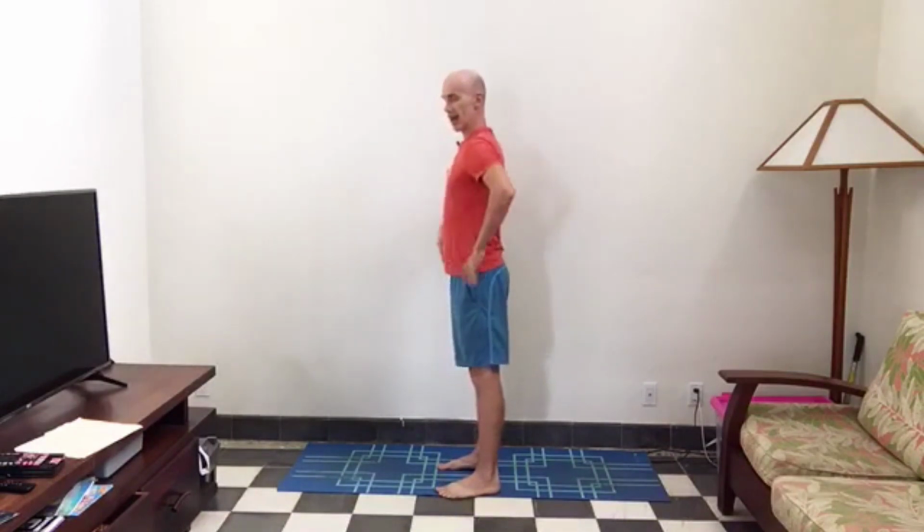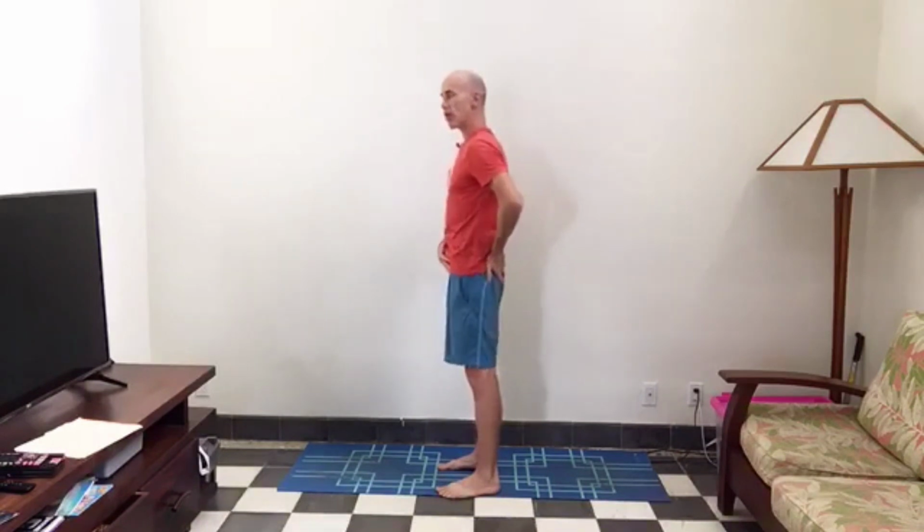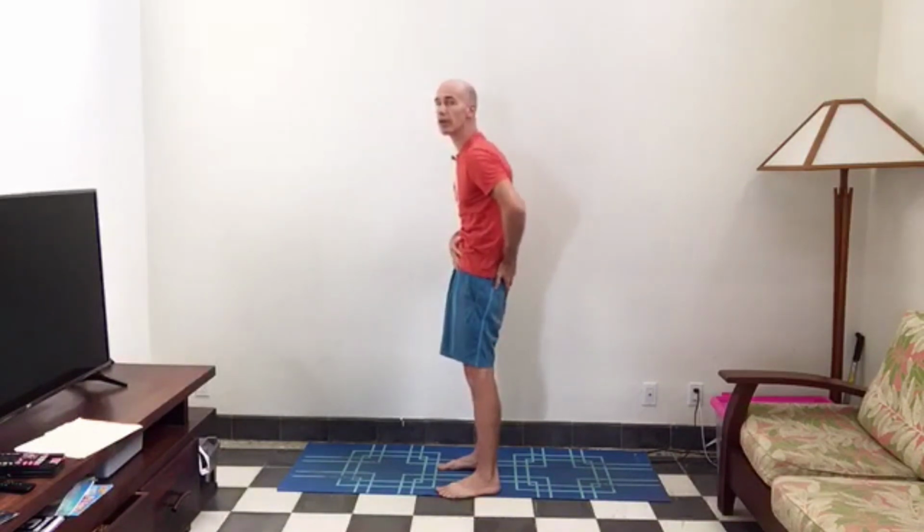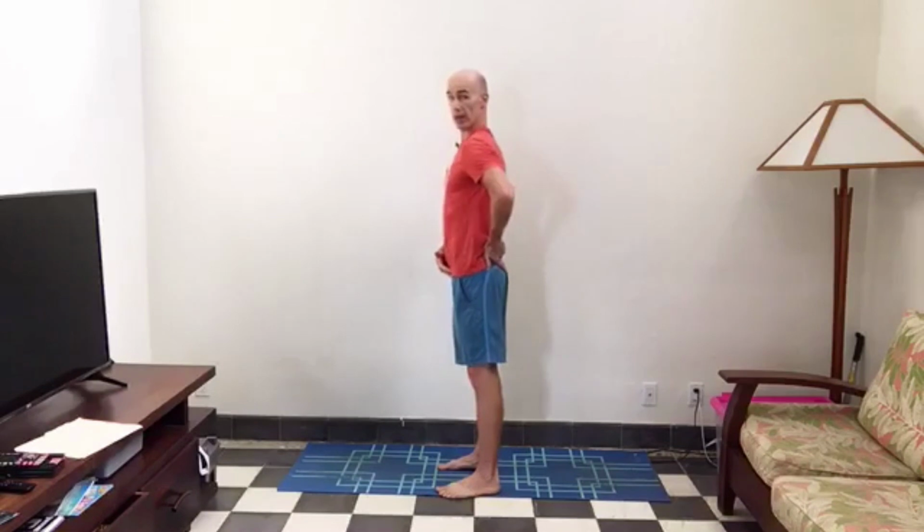Perfect. And now, when your pelvis goes this way, you may notice that your head wants to go forward, right? When your pelvis goes back this way, you may notice that your head wants to go backwards. So that's what we're going to work on here.